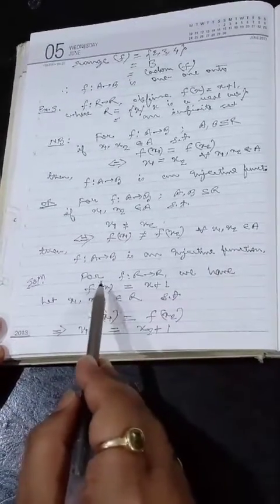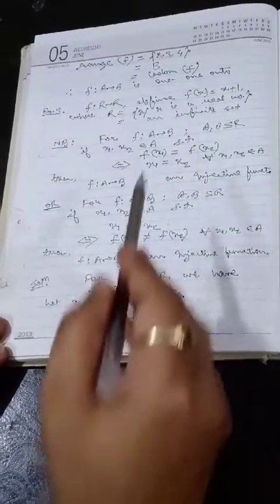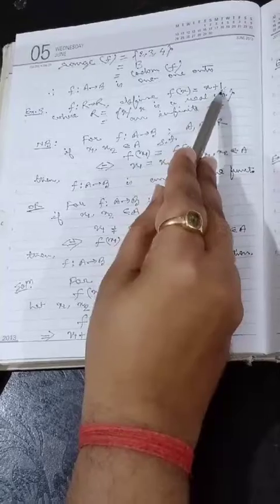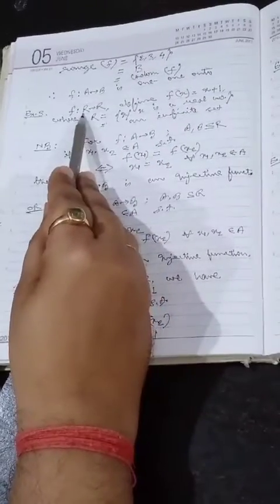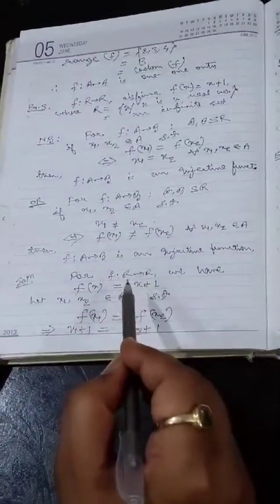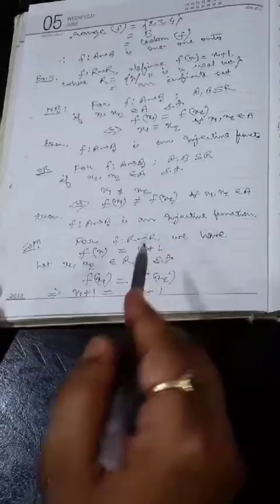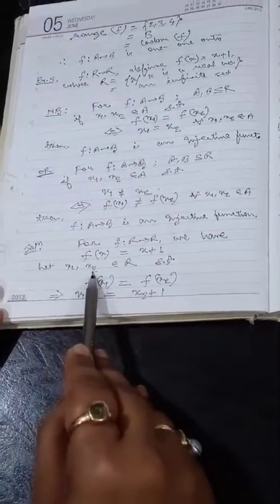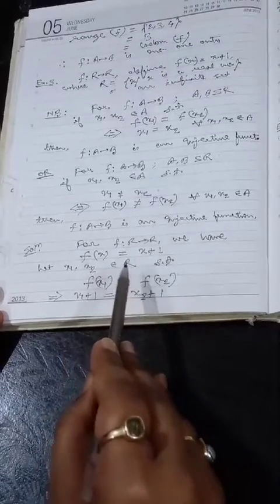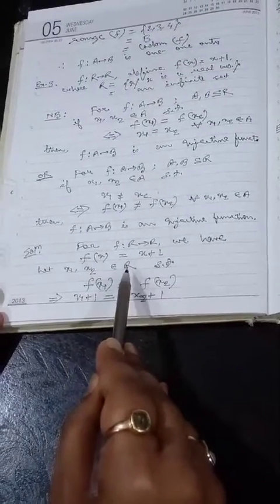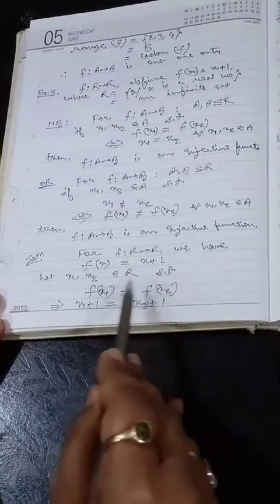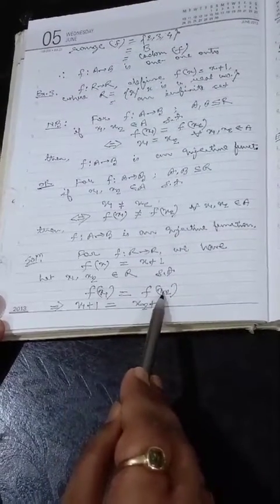So let us see the process by which we can verify whether this function f(x) = x + 1 over the set of real numbers is injective or not. Now let us assume that x1 and x2 are any two elements of the set R, which is the domain of this function, such that f(x1) = f(x2).